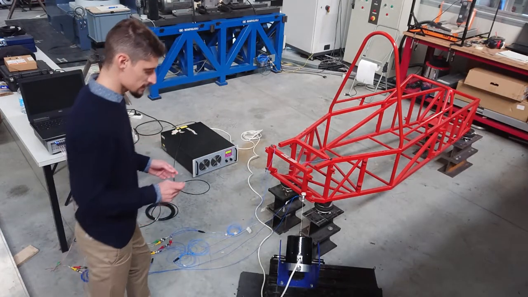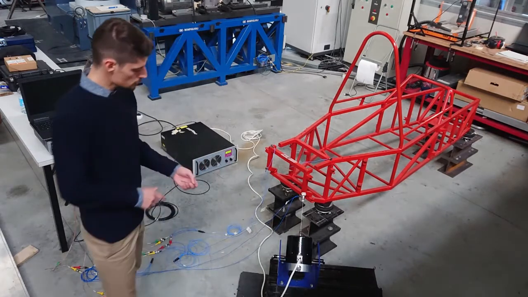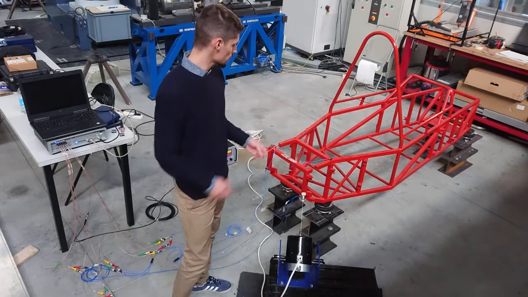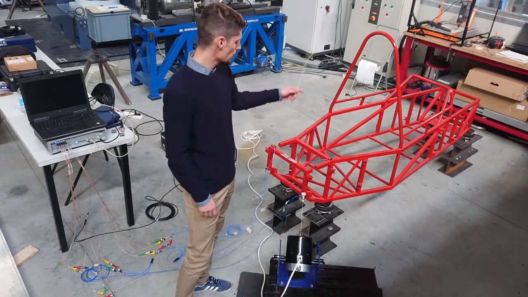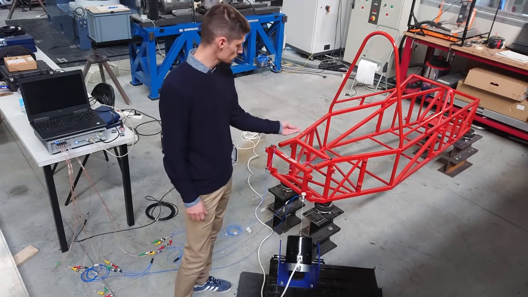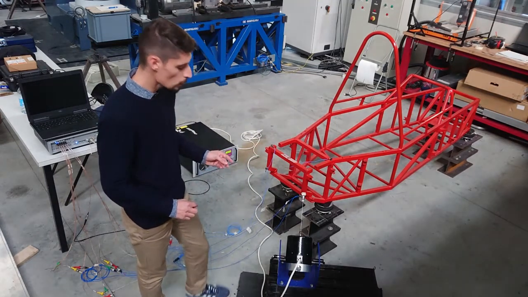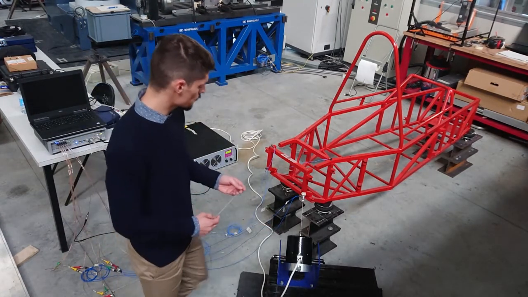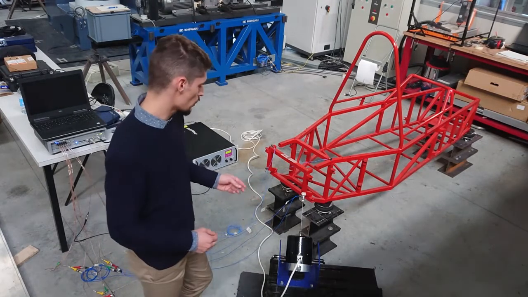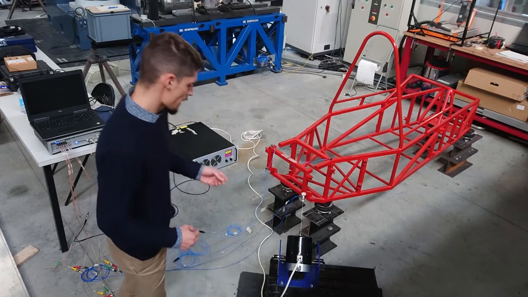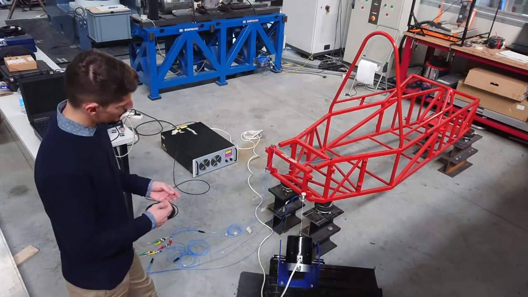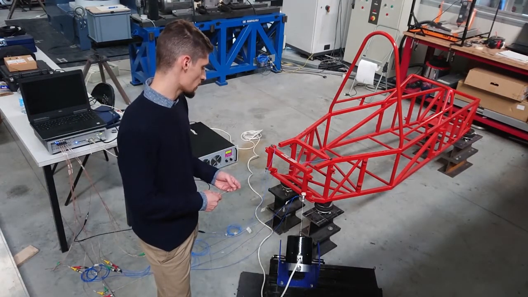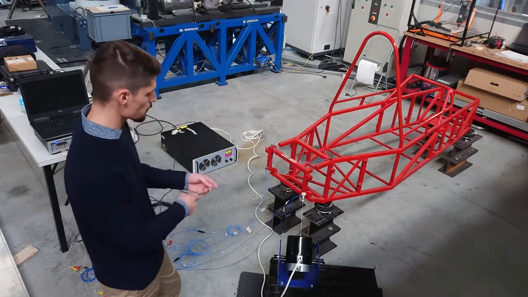So just the last thing about the shaker. As you can see, the shaker is oriented with a specific angle with respect to the principal directions of our structure, so the vertical, longitudinal and transversal. Because we want to perform the analysis with just one shaker, but we must be capable of exciting all the possible modes of our structure, and therefore the shaker should be oriented in the proper configuration that guarantees to excite all the principal directions of our structure.